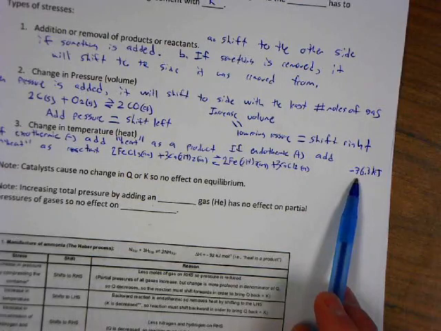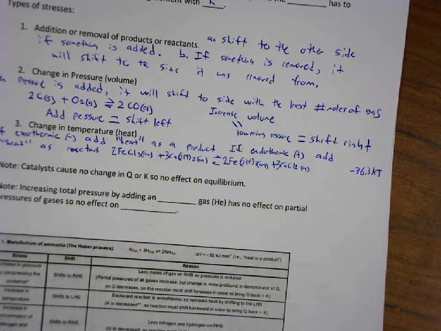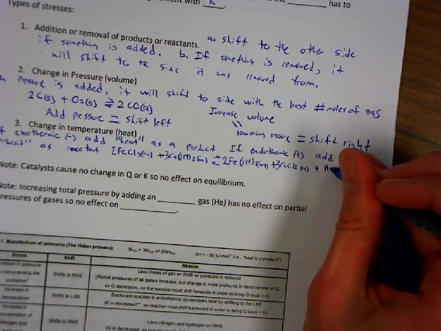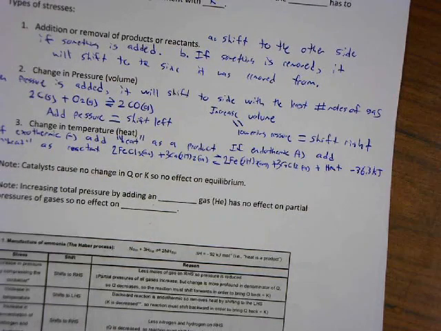No, I've got 3 Cls. So this is going to have to be 2, 3, 3? 2, 3, 2, 3? Does that look better? Yeah. Okay. And I'm saying that this equation has a delta H of negative 36.3 kilojoules.